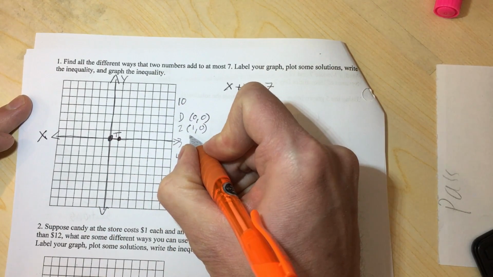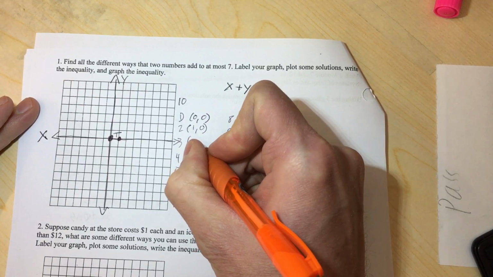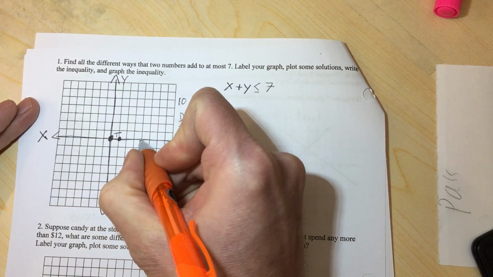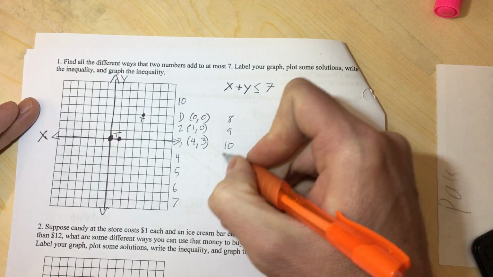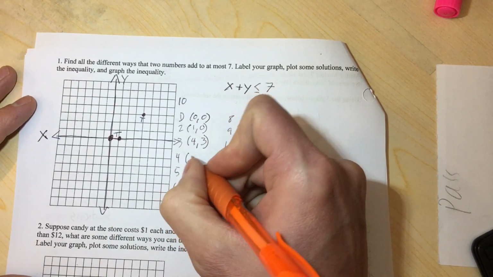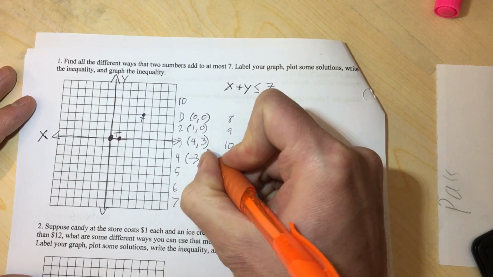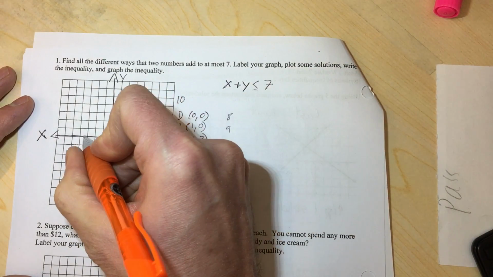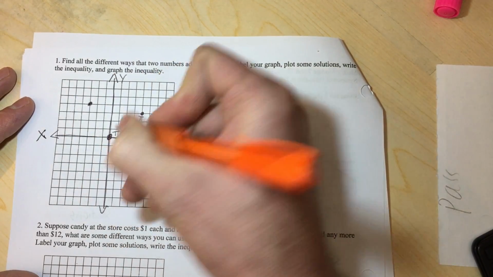How about (4, 3)? So we're going to go over 4 and up 3, and this one is true. Our next one, let's go negative on the x. Let's go -3 and then 4. And -3 plus 4 is 1, so that's less than 7. So we go -3 and then +4. Okay, so we have all these true, true, true.